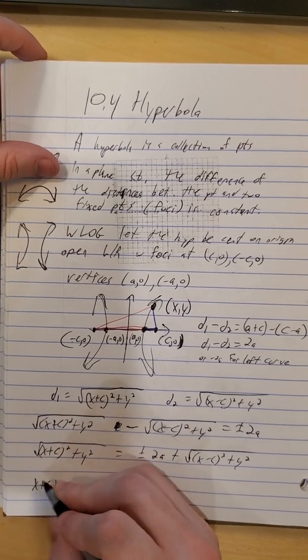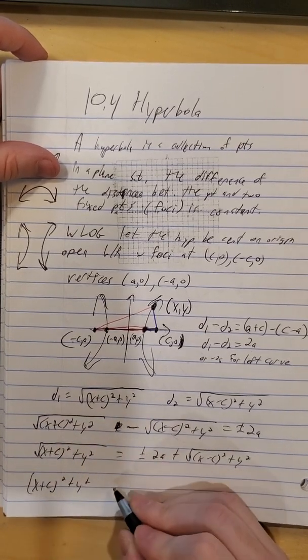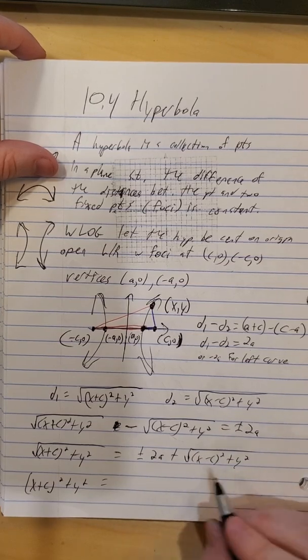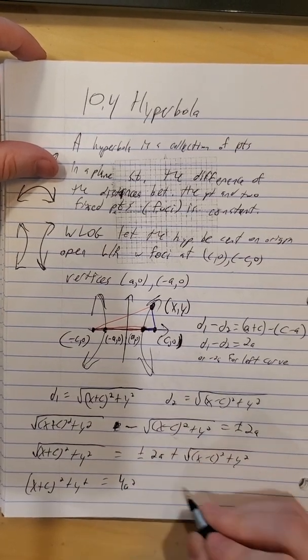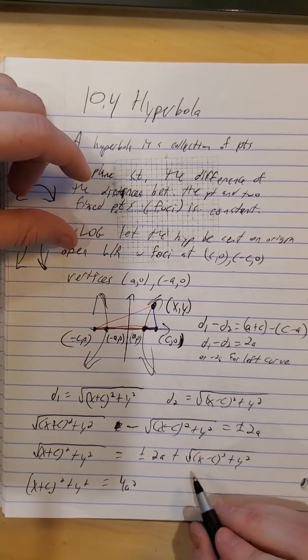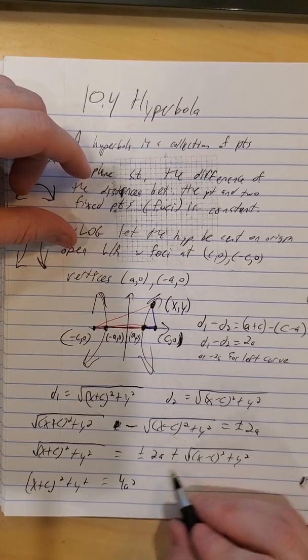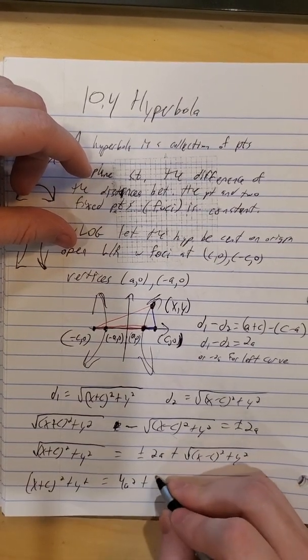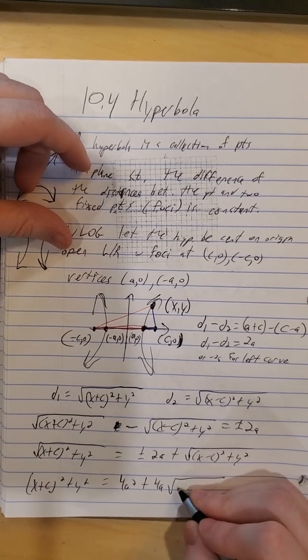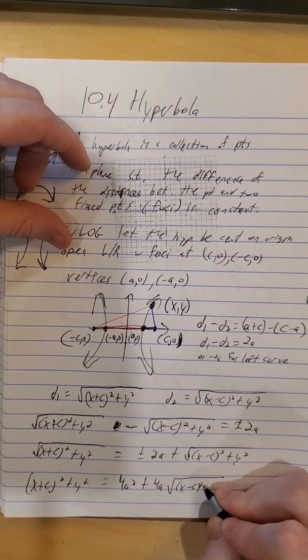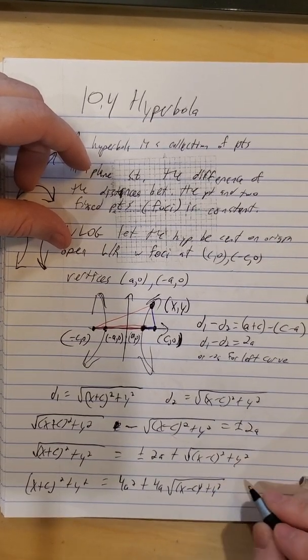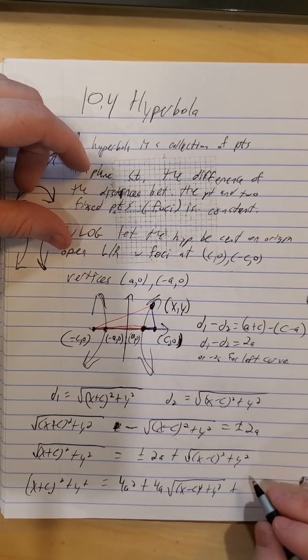So (x plus c) quantity squared plus y squared is worth squaring this right-hand side. We have 4a squared. Then we have plus 2a times our square root plus another 2a times our square root, so plus 4a times our square root. And then plus our square root times itself.